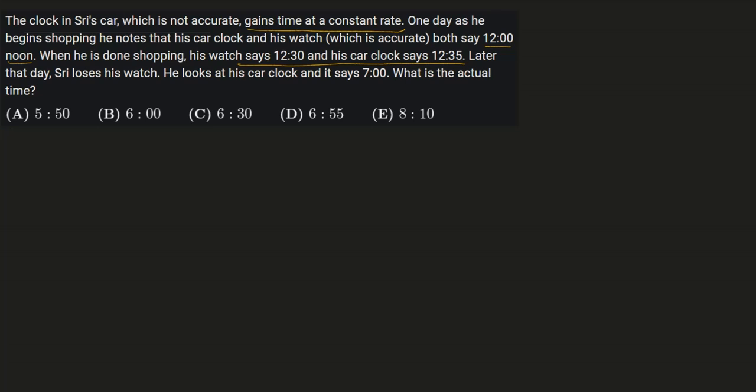Good. Let's continue. Later that day, Shree loses his watch. He looks at his car clock and it says 7 o'clock. What is the actual time? This is a very interesting problem. Before we start, I'll make a couple of comments. The first one is that because it says later that day, we would assume that this is 7 p.m.